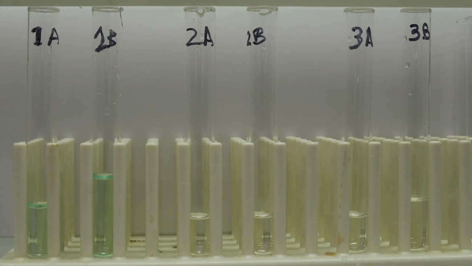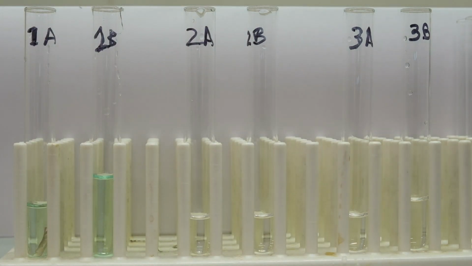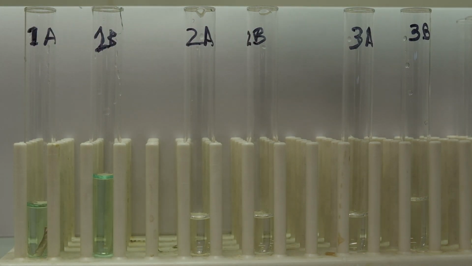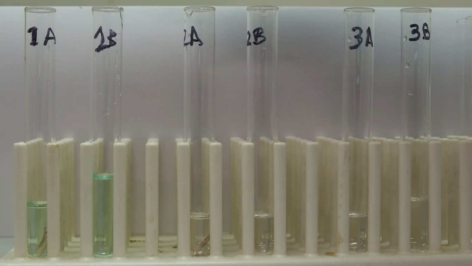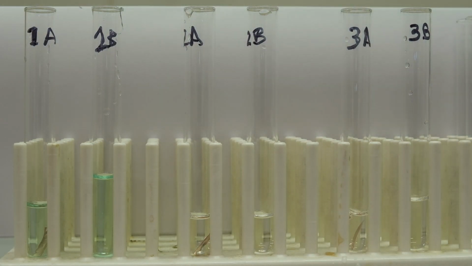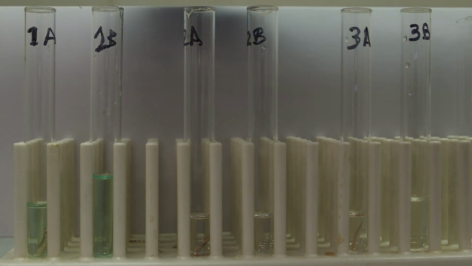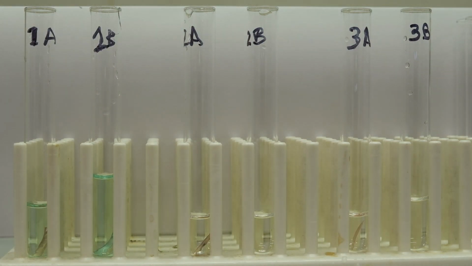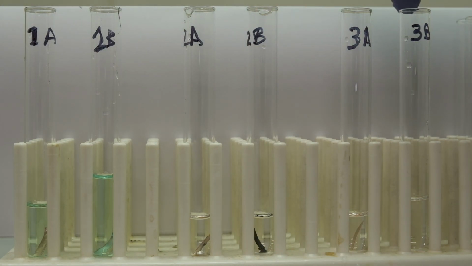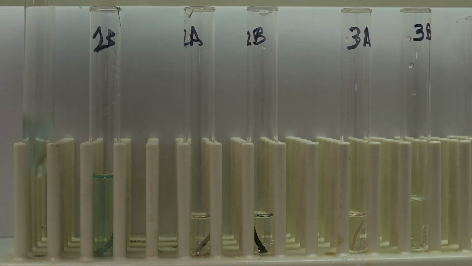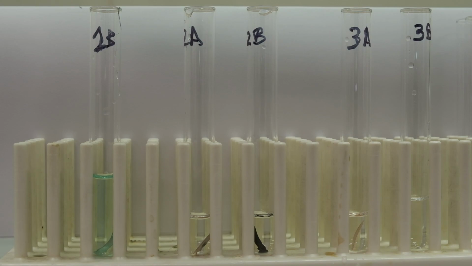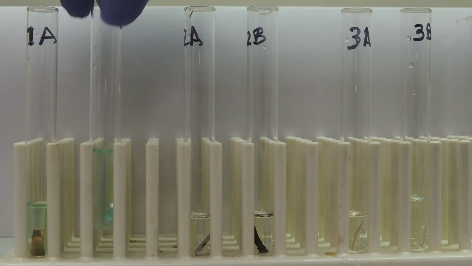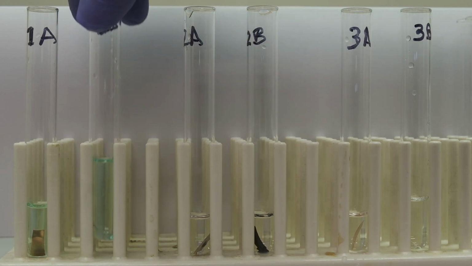To each tube that has the letter A, we're going to add the copper. So 1A, 2A, and 3A. And for each tube that has the letter B, we are going to add the zinc. 1B, 2B, and 3B. And then we'll observe if we see any change. We're going to let the solution sit for about 10 minutes.